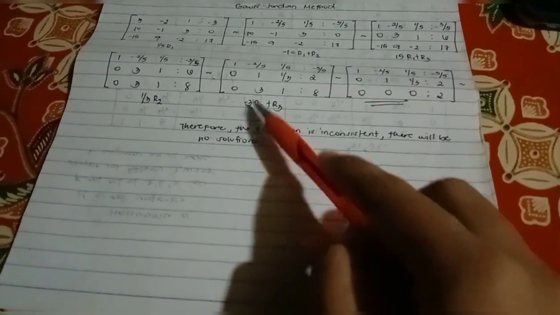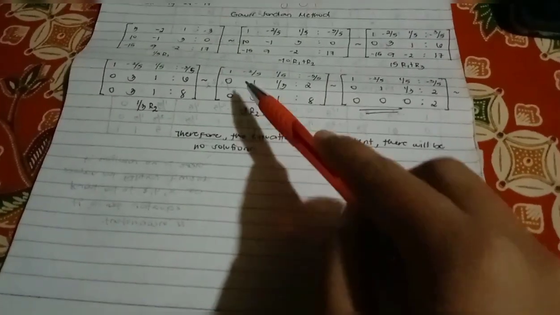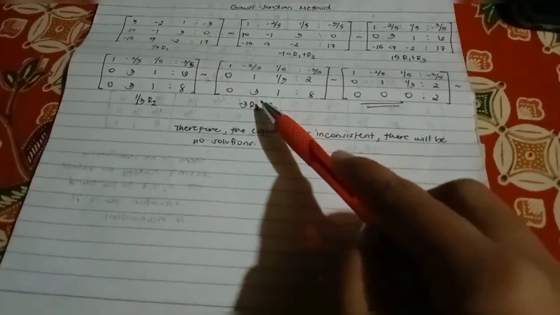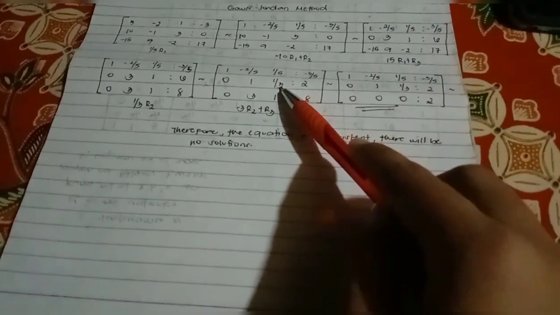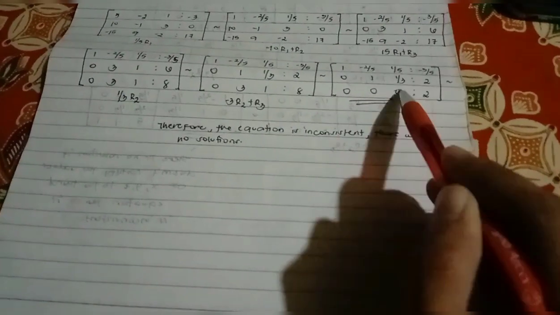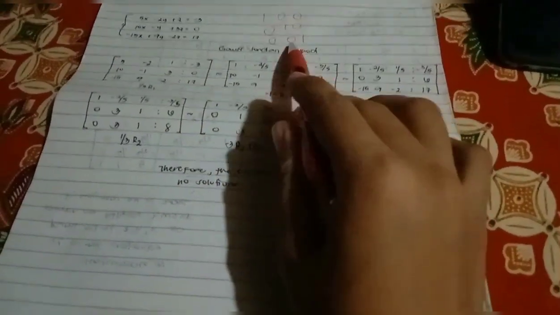Negative 3 times 0 plus 0 is equal to 0. Negative 3 times 1 plus 3 is equal to 0. Negative 3 times negative 1 over 3 plus 1 is equal to 0. As you can see in the third row, it is 0, 0, 0. The third column should be 1 here, as you can see in the identity matrix.